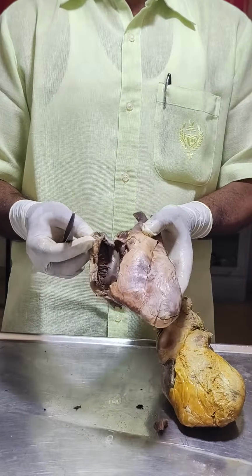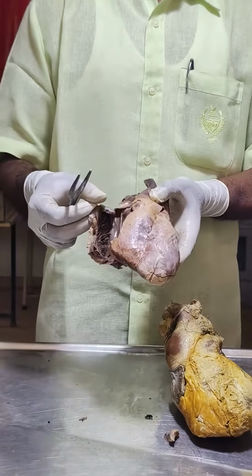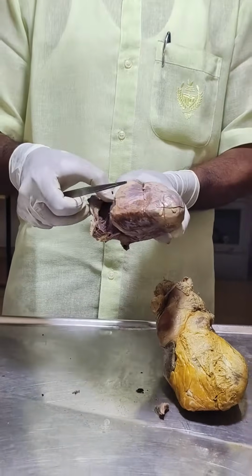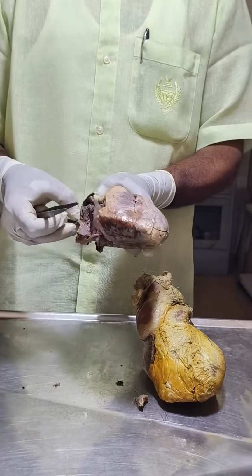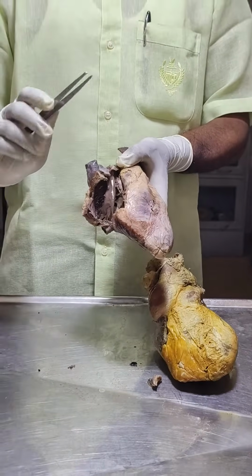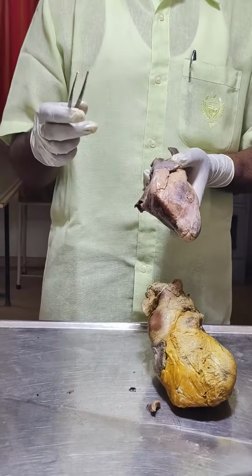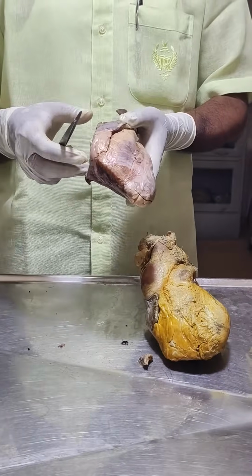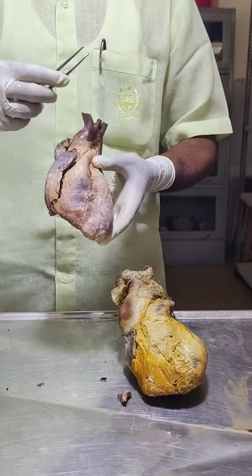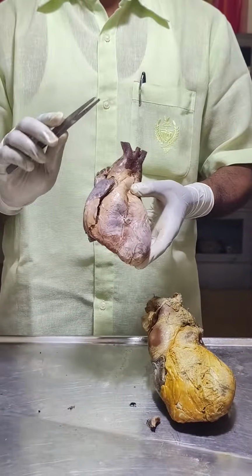So what is the function of the auricle? It prevents the free flow of blood, because its interior is rough, made up of muscular pectinate muscles. That is the function of the auricle you have to tell. So this is all about the introduction and description of the right atrium.